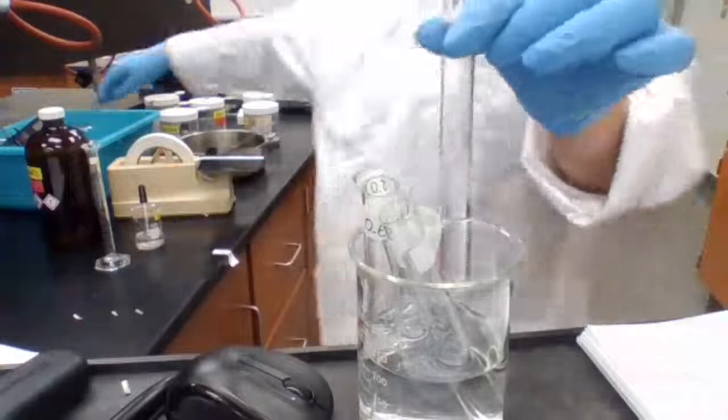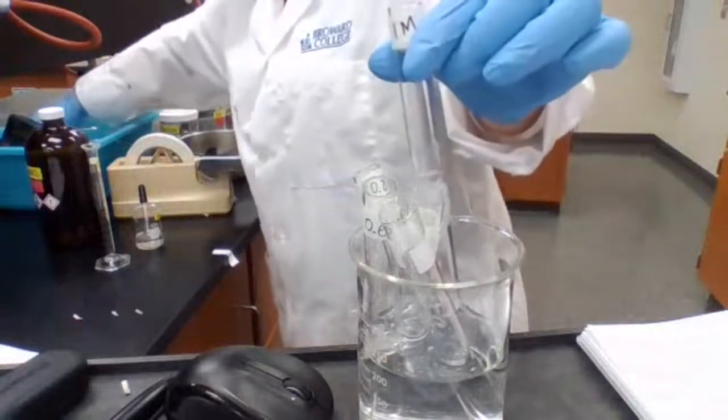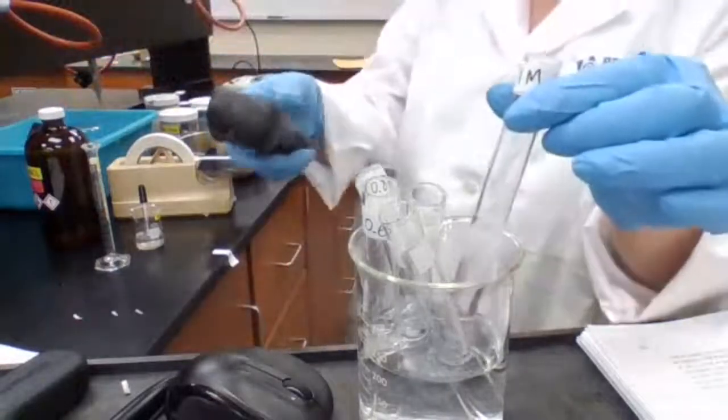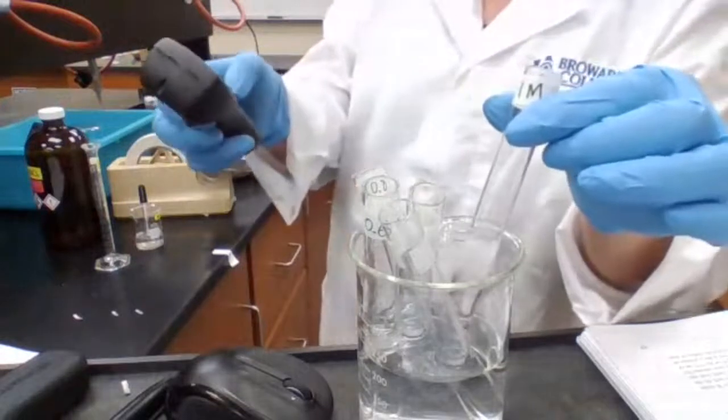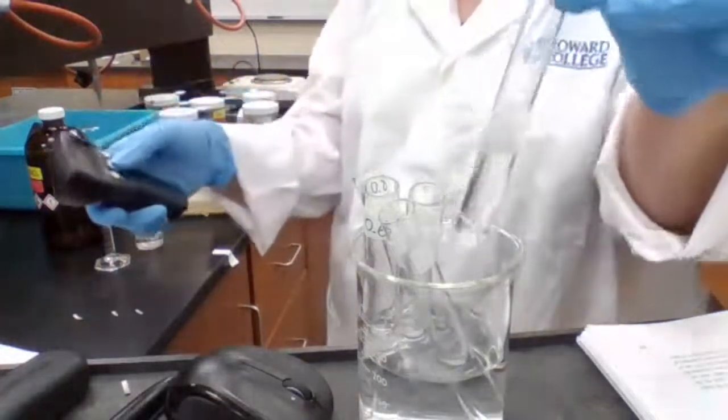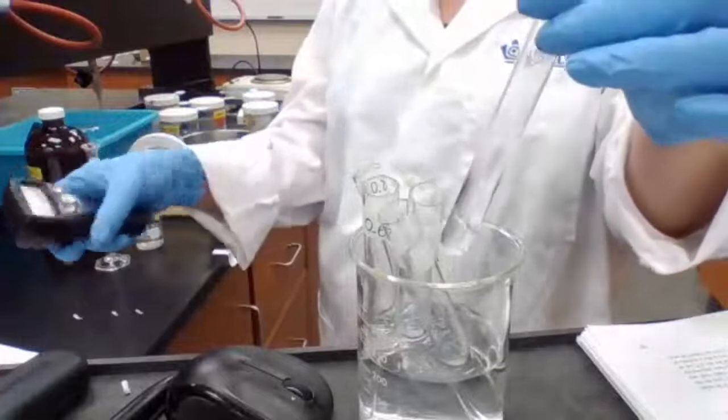I'm waiting to see how long it takes for it to dissolve completely. It has to dissolve completely.